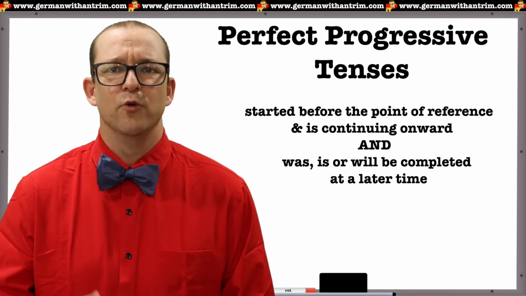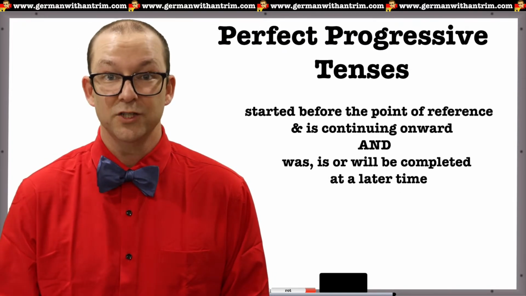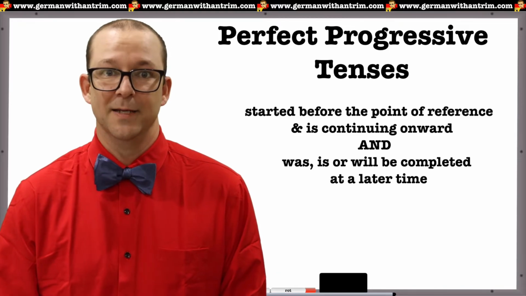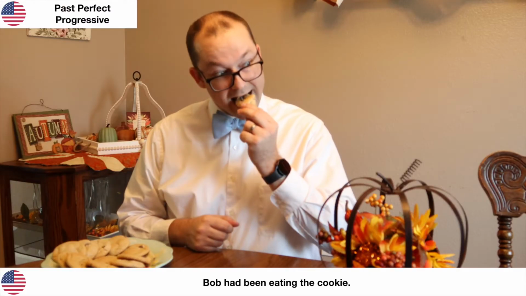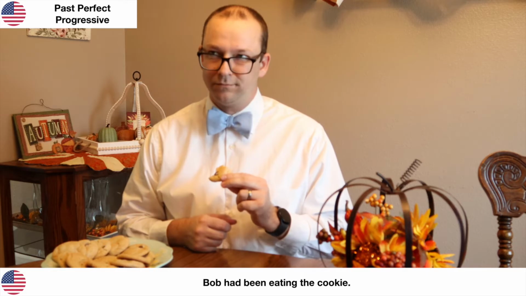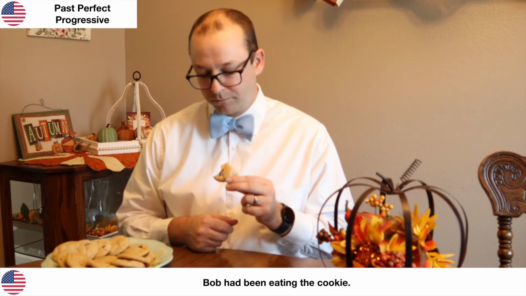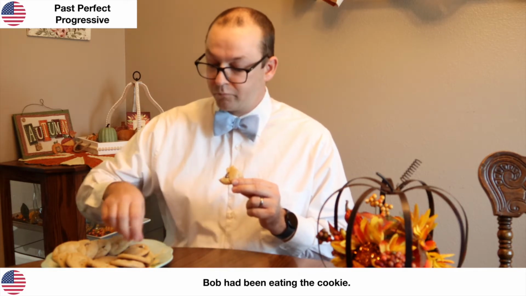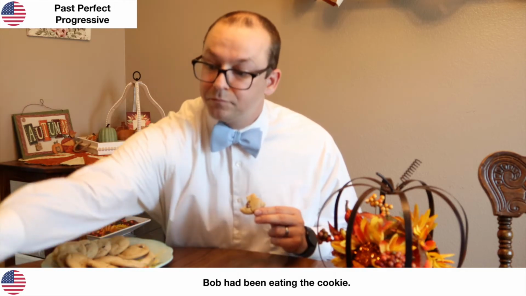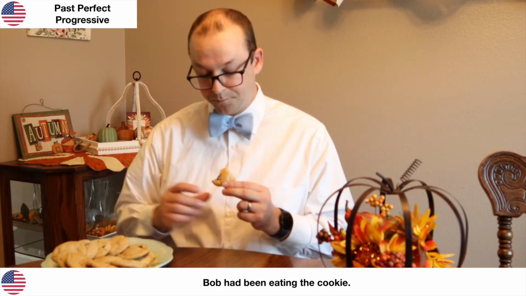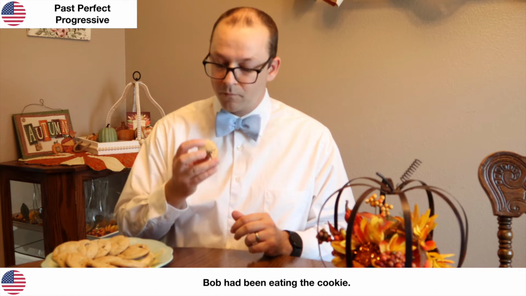Now that we know what progressive and perfect do in English, we can see what happens when we combine them. Past perfect progressive. Bob had been eating the cookie. The action started before our reference point in the past and continued on after that. It has since become completed, which we can see from our point of reference in the past.